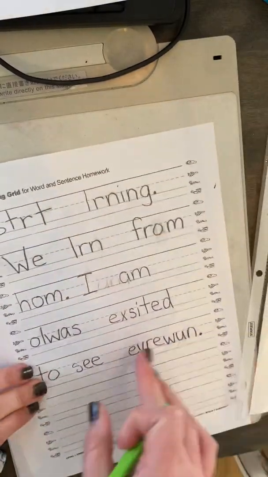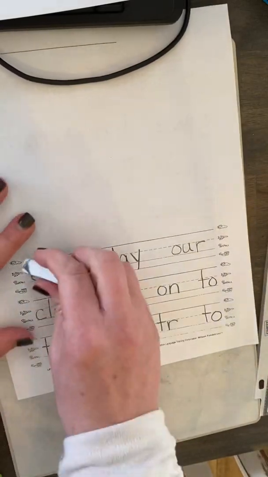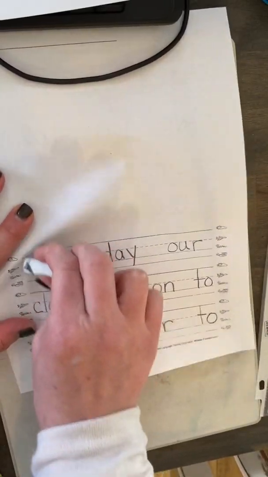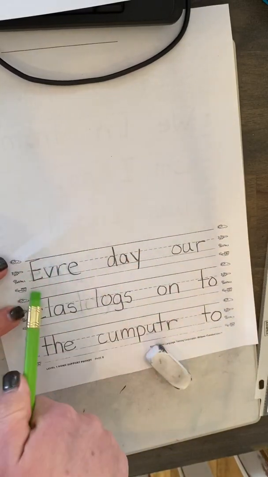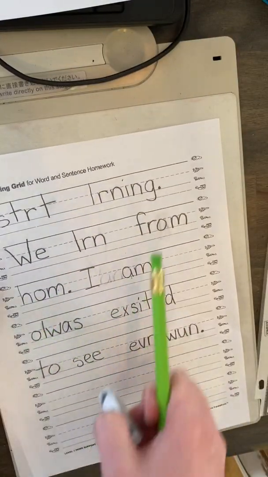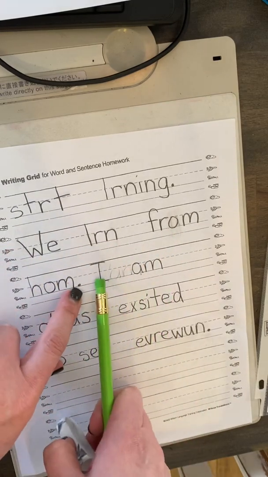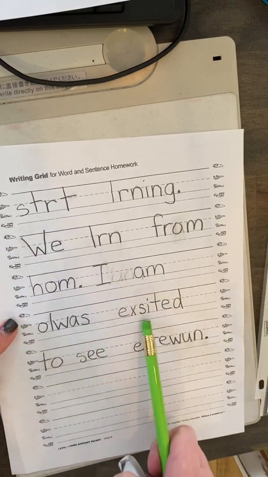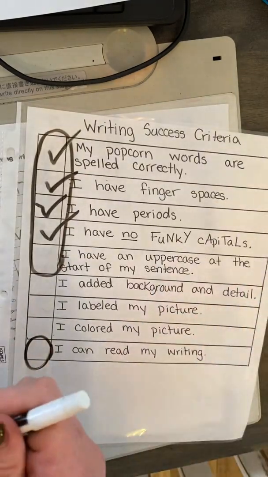I have an uppercase at the start of my sentence. Uh-oh. Already found a mistake. This is not an uppercase E. Every day, our class logs on to the computer to start learning. There's a period. This is an uppercase. We learn from home. There's a period. This is an uppercase. I am always excited to see everyone. Okay, so now I can check that one off.